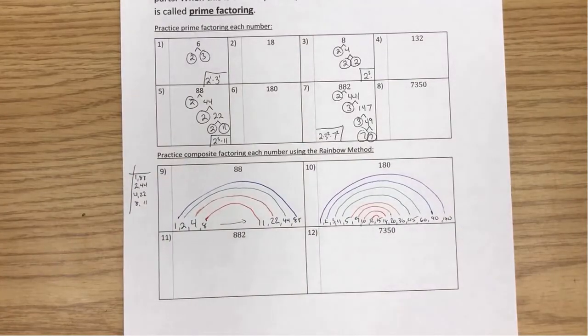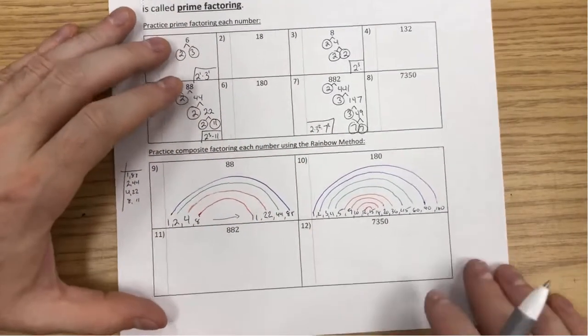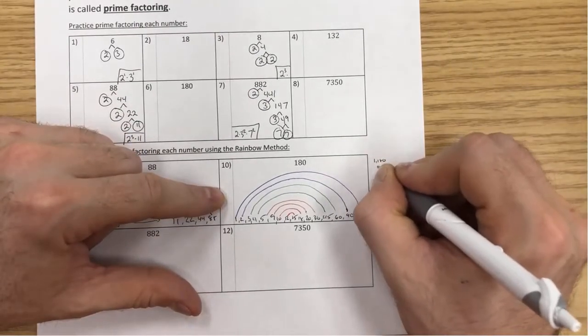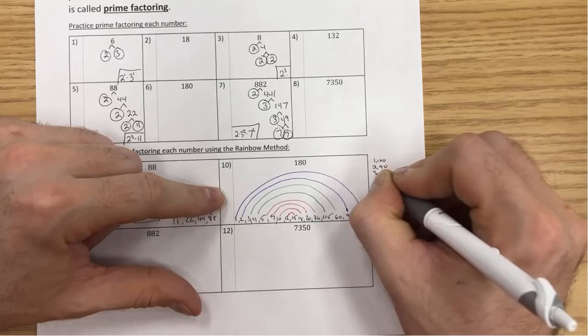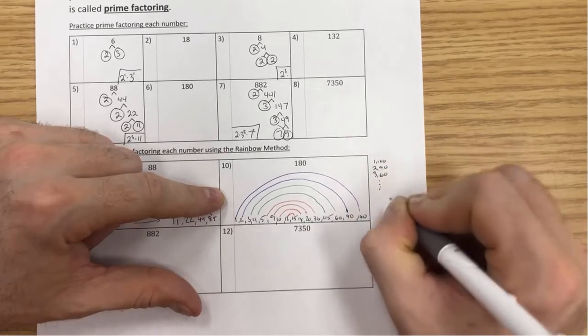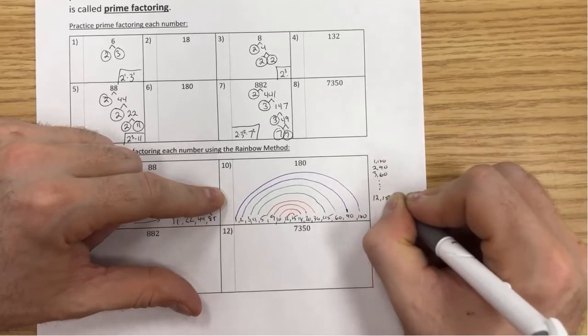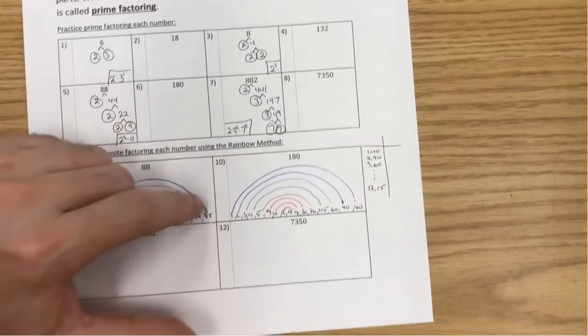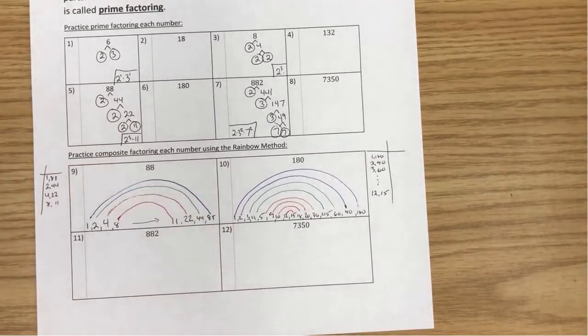Now again, we're not so much concerned about making a rainbow when we factor these things, but we will make a list of like 1 and 180, 2 and 90, 3 and 60, all the way down until we get to 12 and 15. And these are the lists in a table that we're going to be using in a later section. There we go.